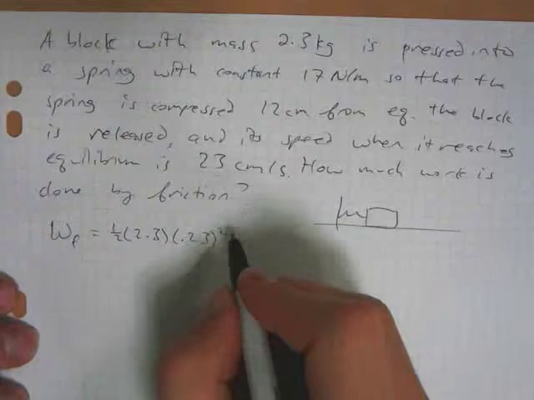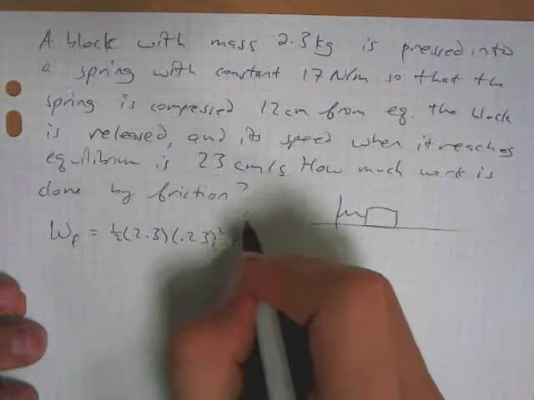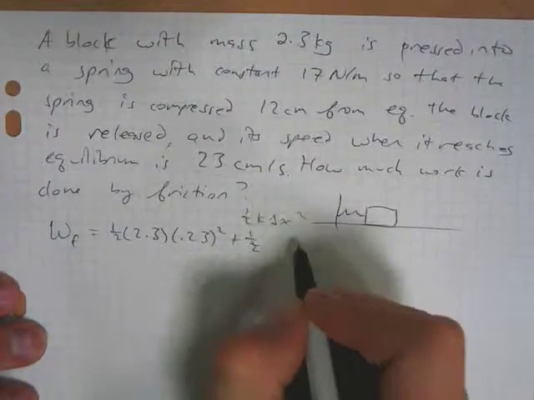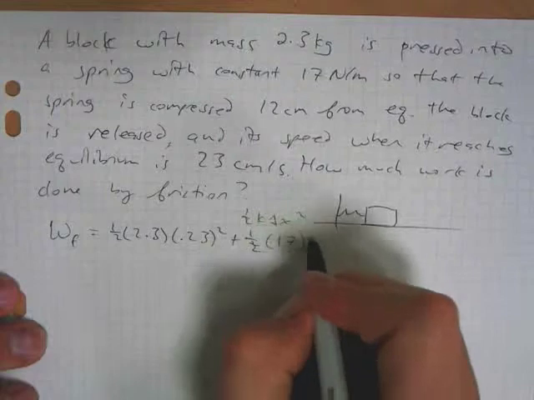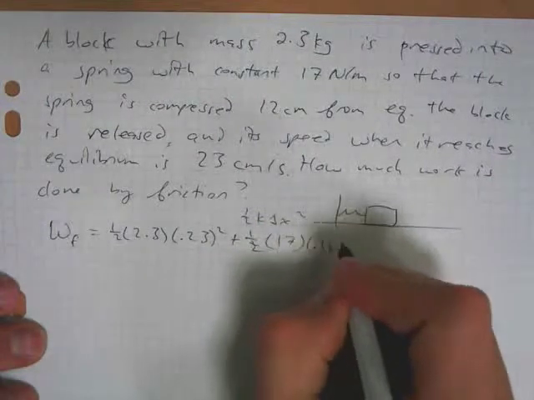And then in this case, we have the spring force plus half k delta x squared. The spring potential energy, half 17, and it's compressed 12 centimeters from equilibrium, 0.12 squared.